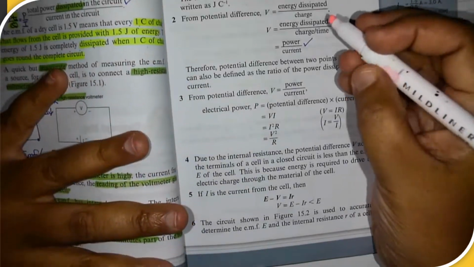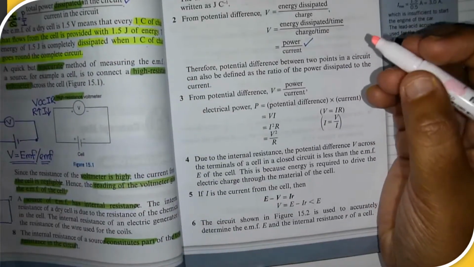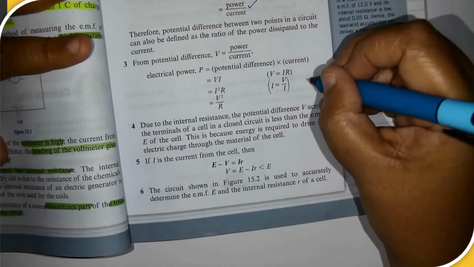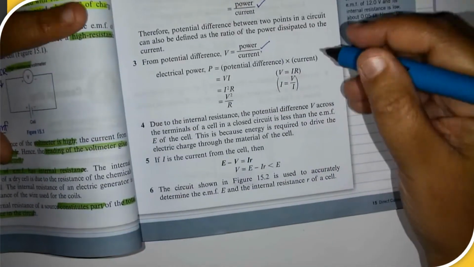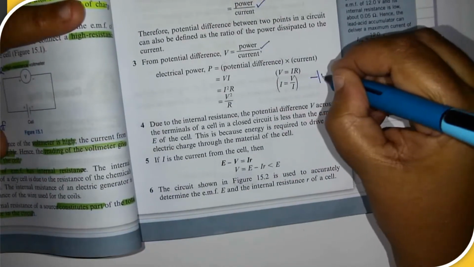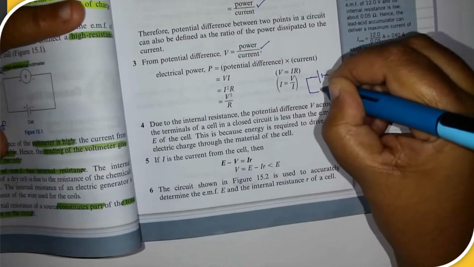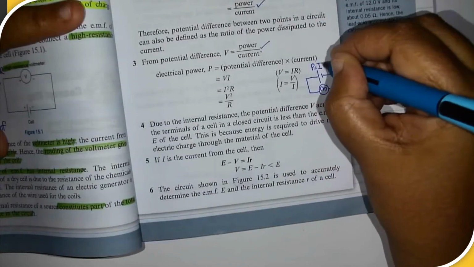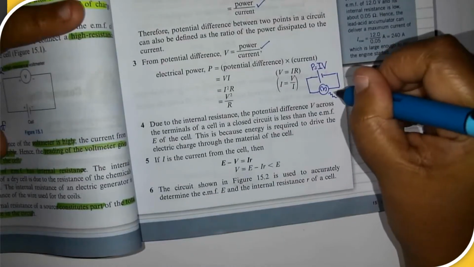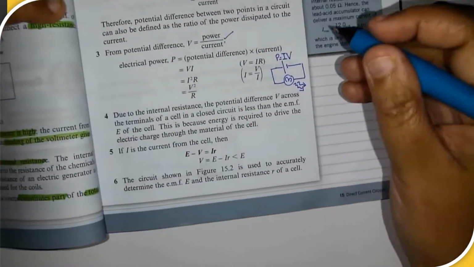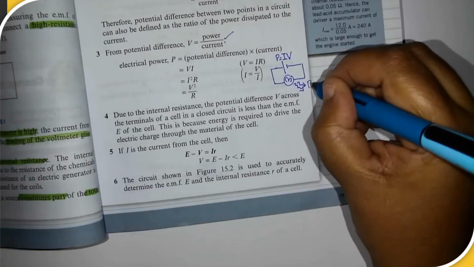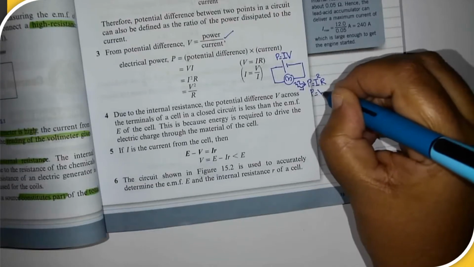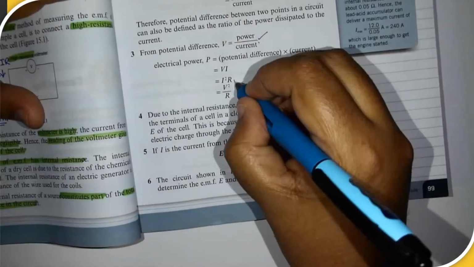From potential difference, V equals power over current. So we have this formula. What they are trying to say, class, is that when we have a battery connected to a lamp, the power supplied is IV. When we talk about power dissipated, we have to use two formulas, which is power equals I squared R, or power equals V squared over R. So that's how they get the formula here.